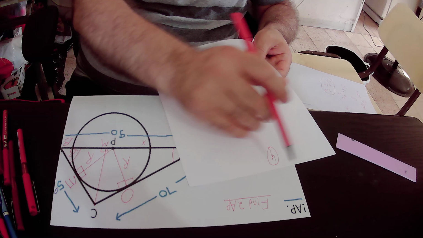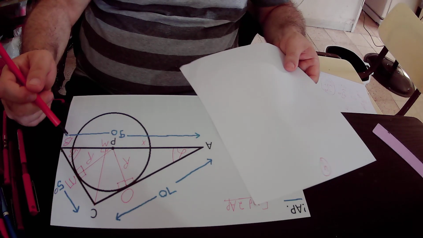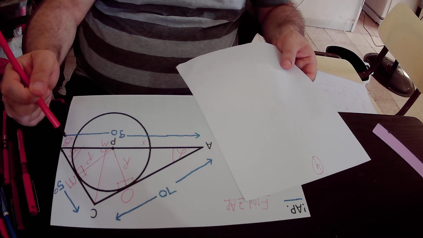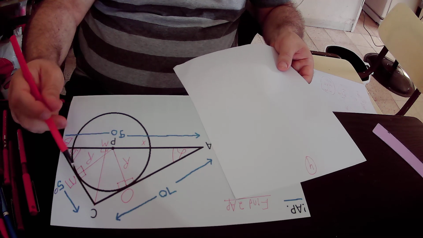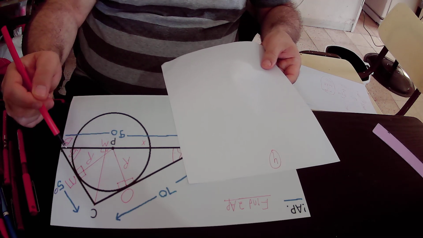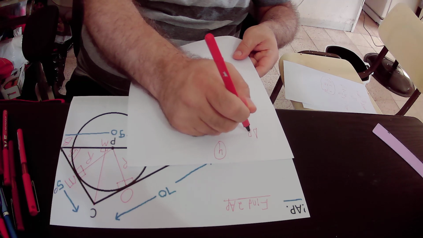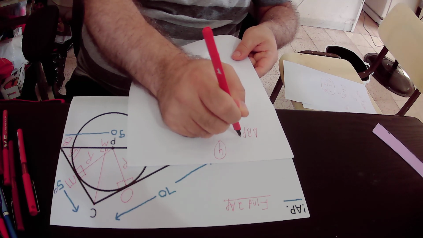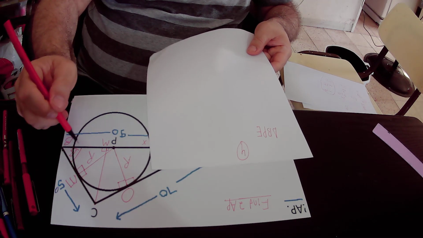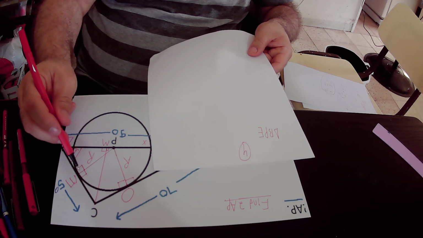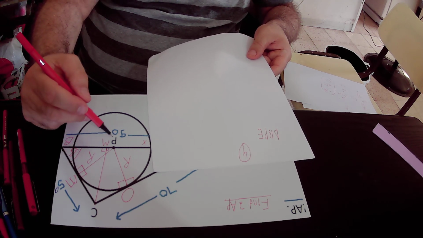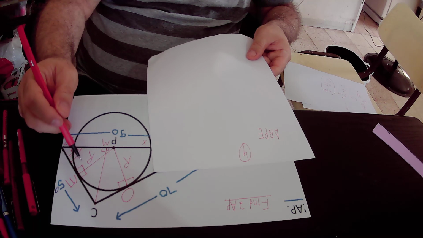And we will focus on triangle BPE. It is a right triangle. Triangle BPE is a right triangle because angle PEB equals 90 degrees.